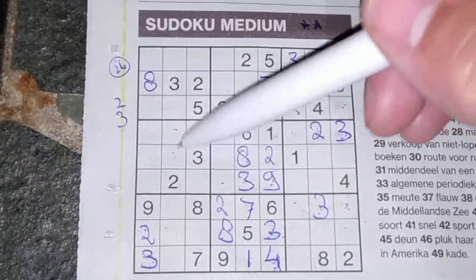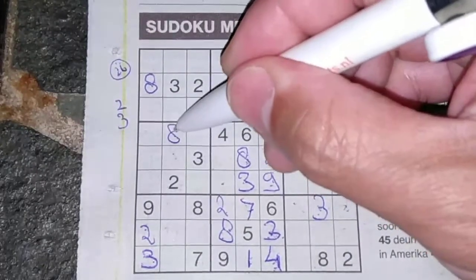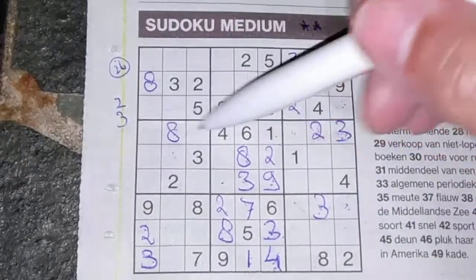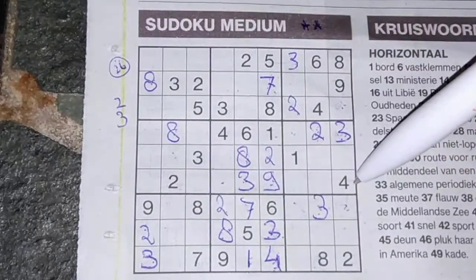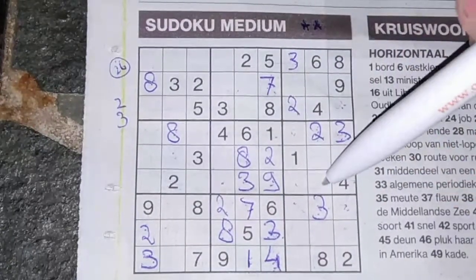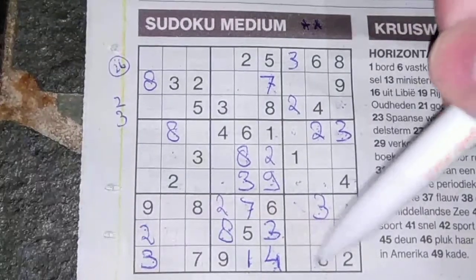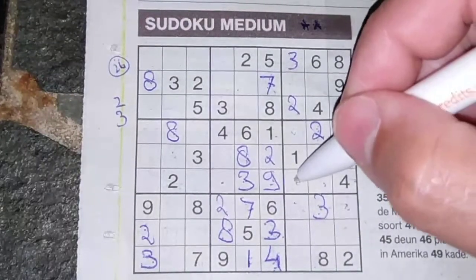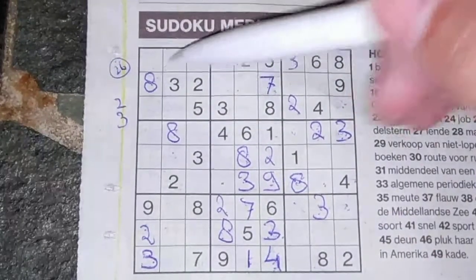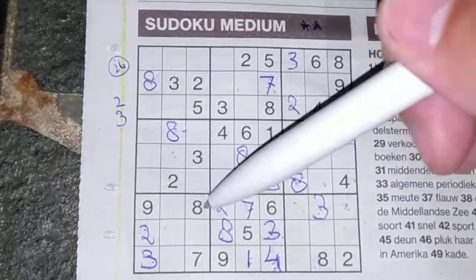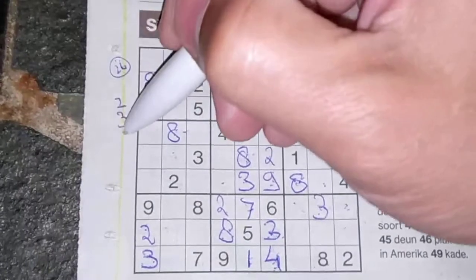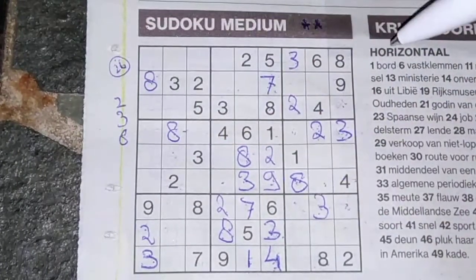We see here an 8, no 8 there. 8 should be here. 8 in this row, 8 in the middle row, so in the row below, the only 2 places for the 8, here or there. We see an 8, no 8 there. 8 should be here. And all the 8s are used, I can see. Yes, alright.